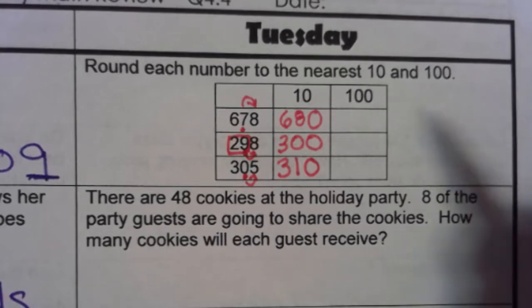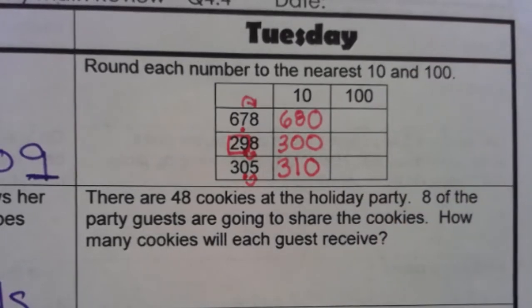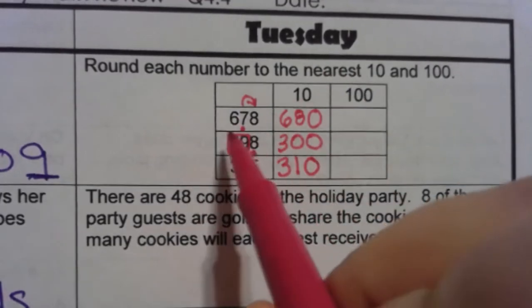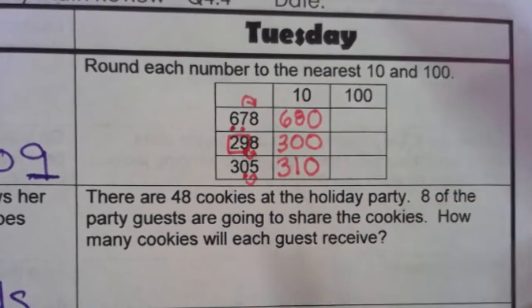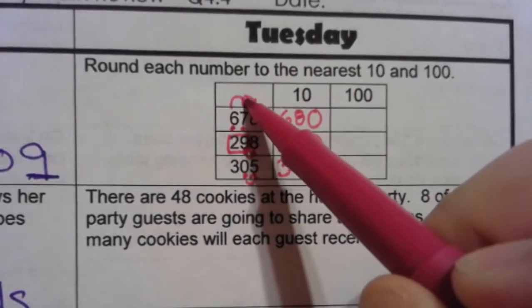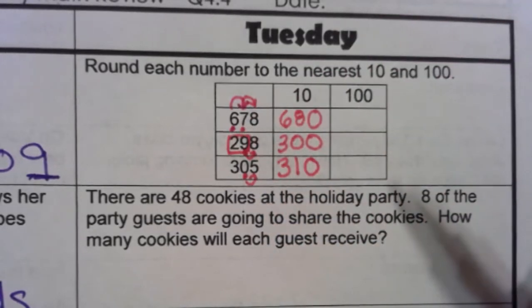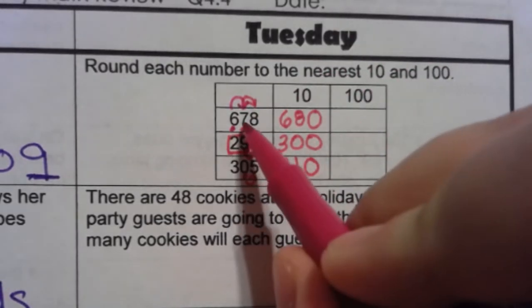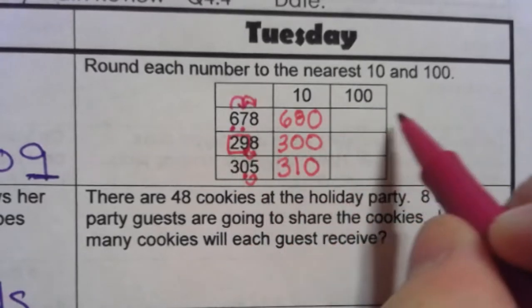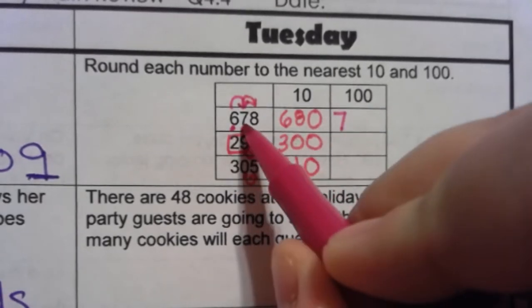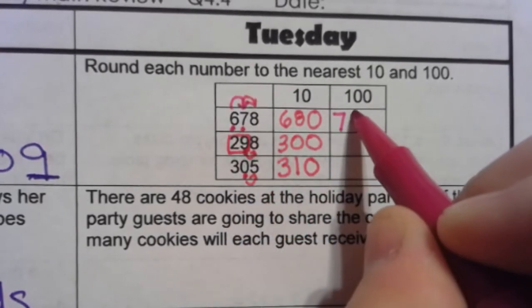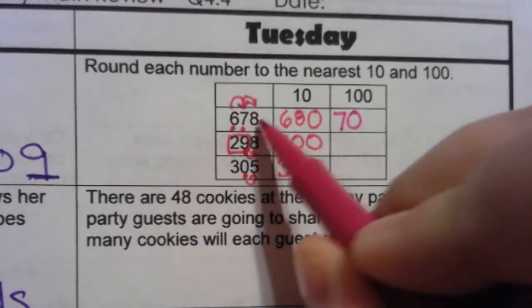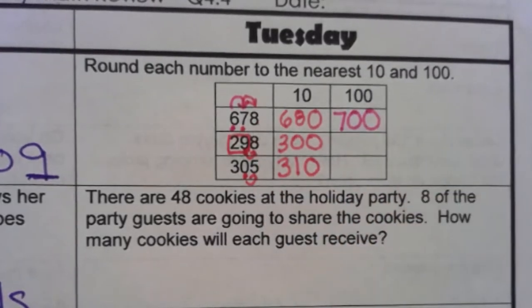Now rounding to the nearest 100, the only thing I need to change is I am going to look at the hundreds place this time. So I have a 6 and my bully is now a 7. Is he big enough? Yes, he is. 6 is going to be lifted up to a 7. What happens to that old bully? Nothing ever happens to that old bully or his friends.